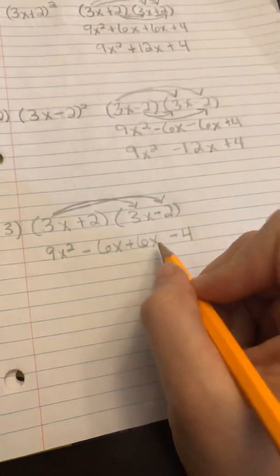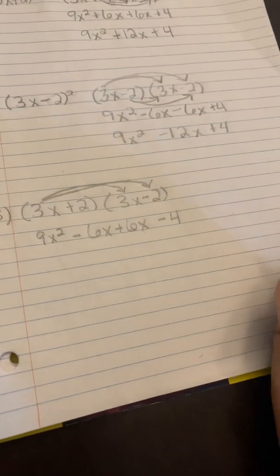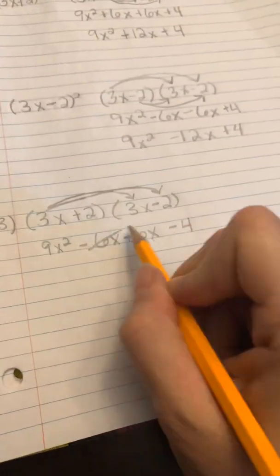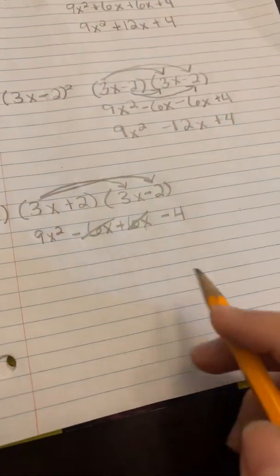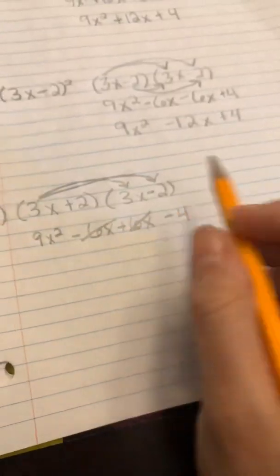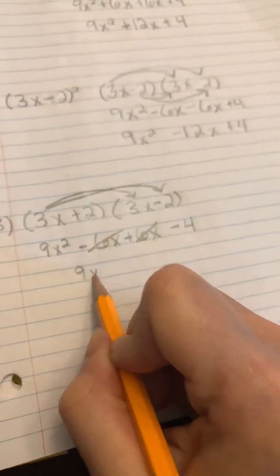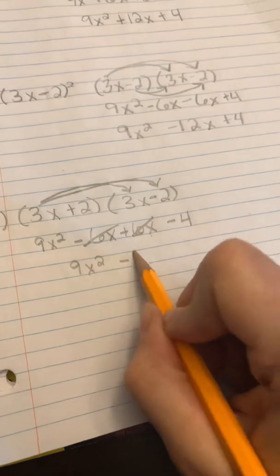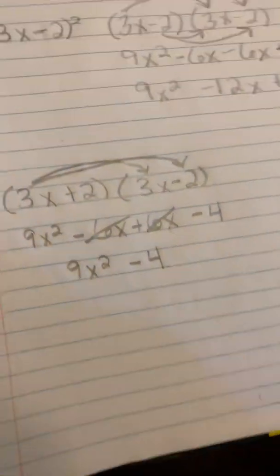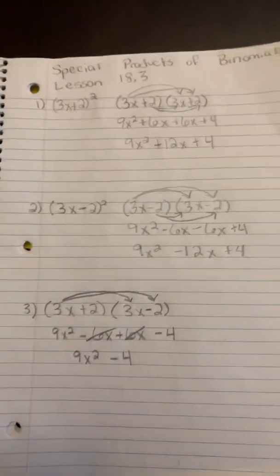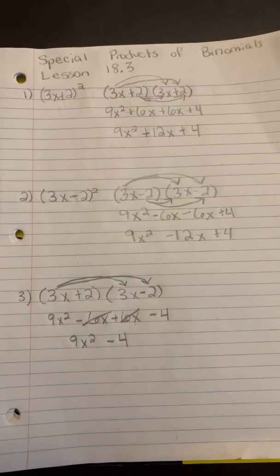So negative 6x and a positive 6x are going to cancel out. So what we have left is just the 9x squared minus 4. All right. So that's the difference between those three types.